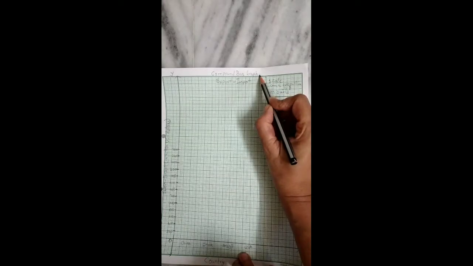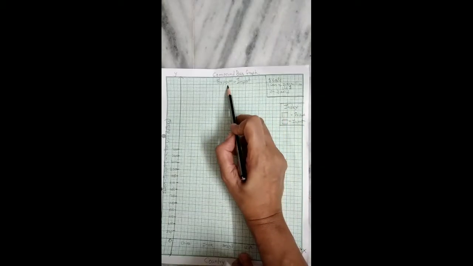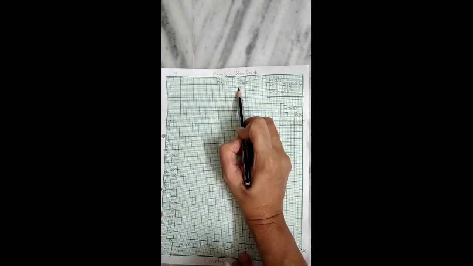Here are the things which are required before you start the actual plotting. Here you have to draw the compound bar graph. So students, don't forget to show the name. What is the name? Compound bar graph showing export and import. The first important thing is you have to show the naming. Okay, what is the name? Compound bar graph of export and import.